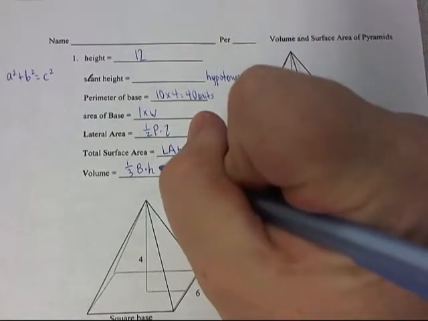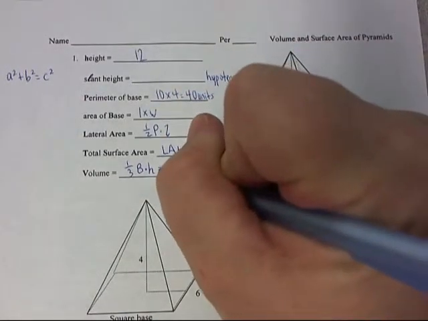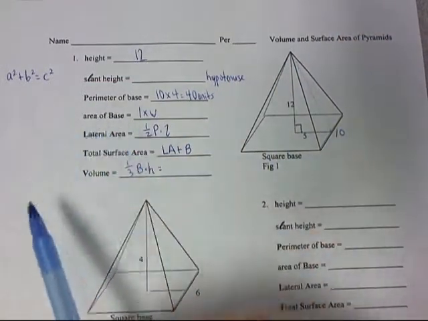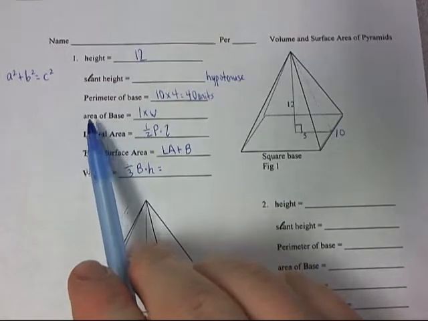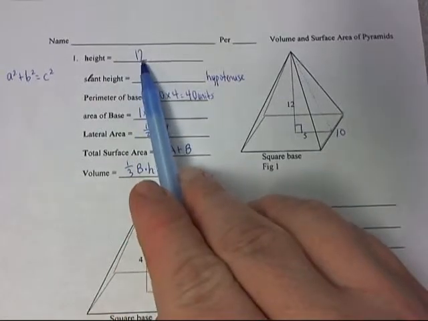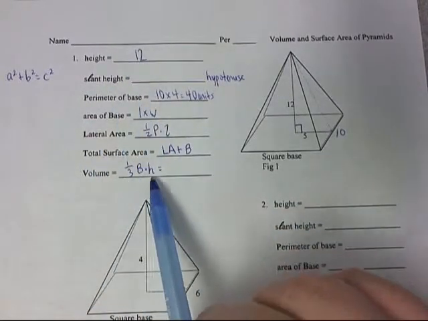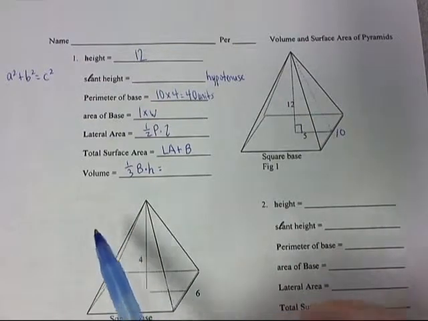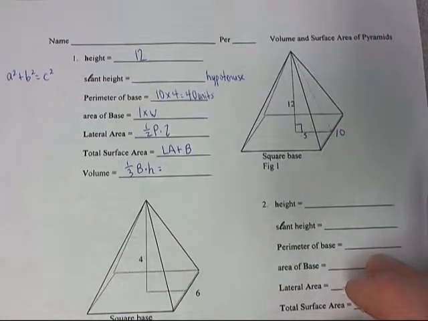And we know that the base is in the shape of a square, so we've already solved for area of the base right here, so we're just going to substitute that measurement in for capital B, multiply it by the height, which we already solved for here, it's 12, and then after we multiply, just divide by 3, okay, to get your volume.